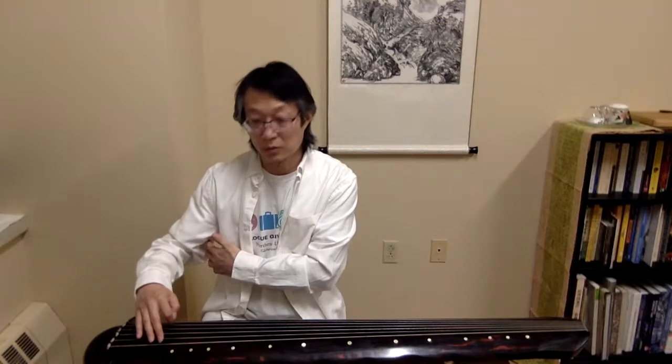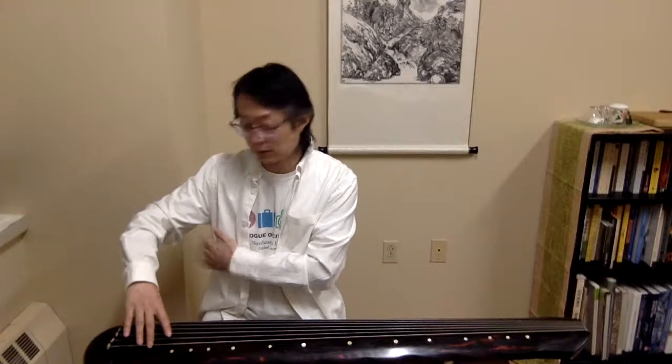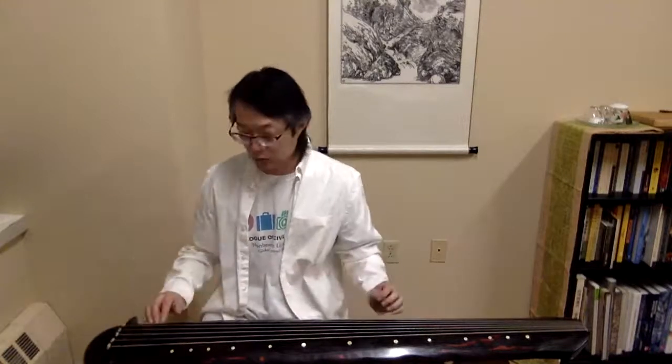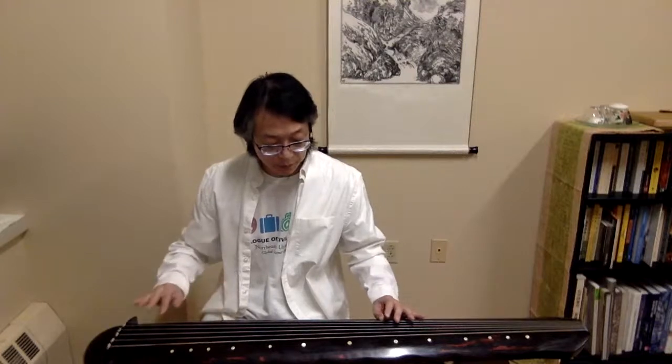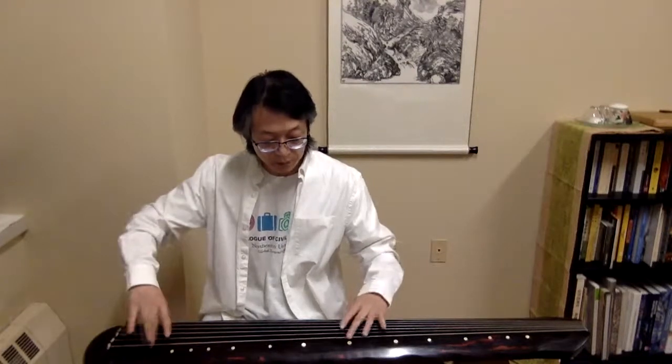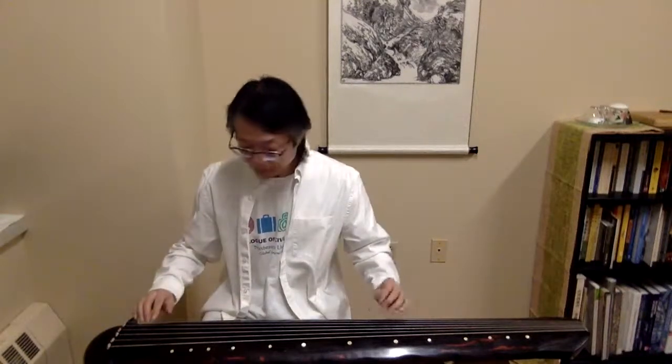But when you use the thumb, it should be at least 60 degrees. Raise your elbow. I see this dramatic movement here. Right, so there is a sudden change of the arm position.